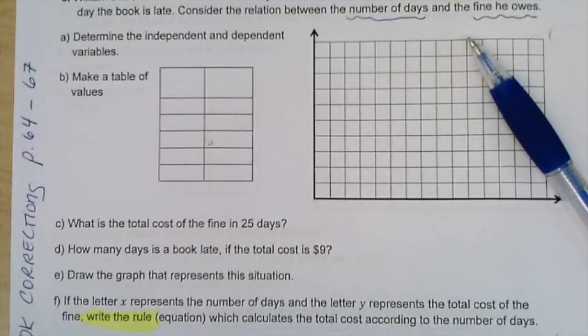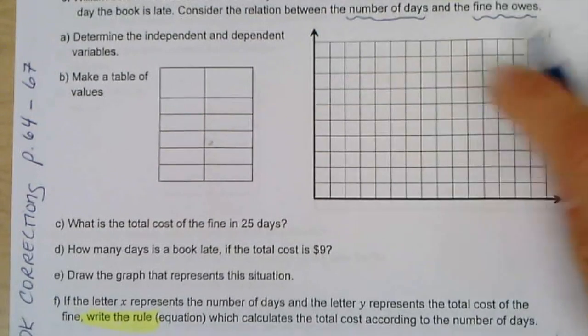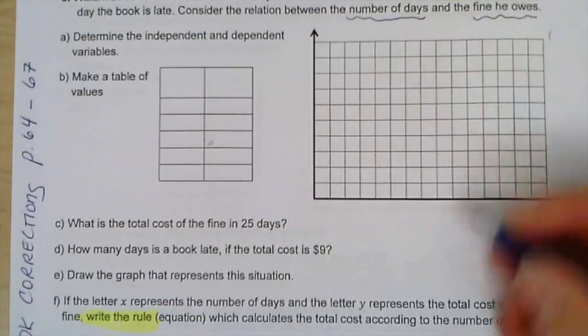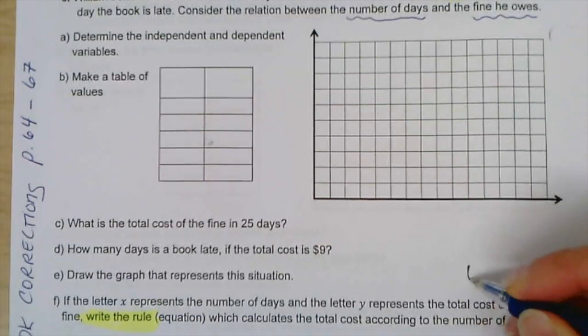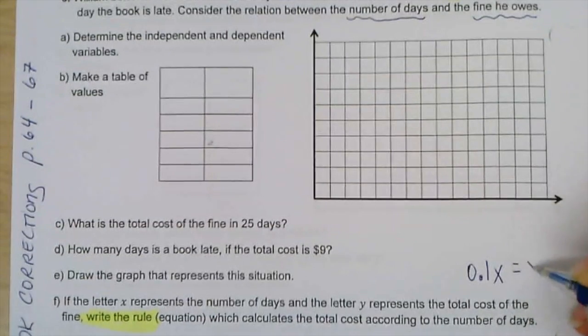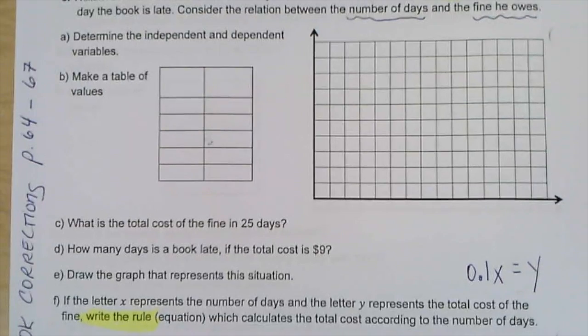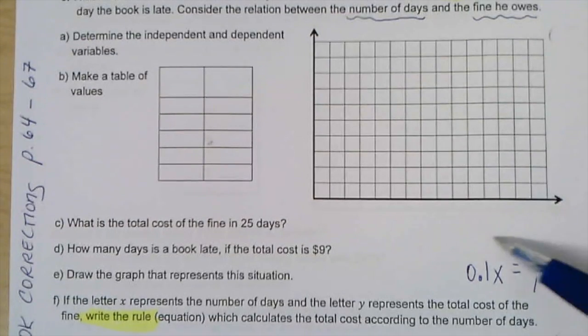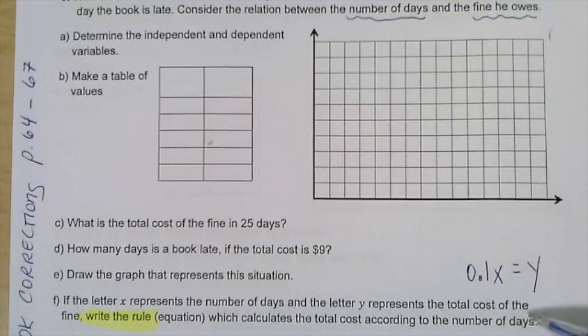So what is the general rule? The general rule is going to be, and I'm just going to place it right here where it's obvious, 0.1x equals y. Now just looking at this rule, I can tell that it's proportional. How can I tell it's proportional just by this rule? Who can tell me? Yes. It's at 0. There is no initial value, so it's proportional.